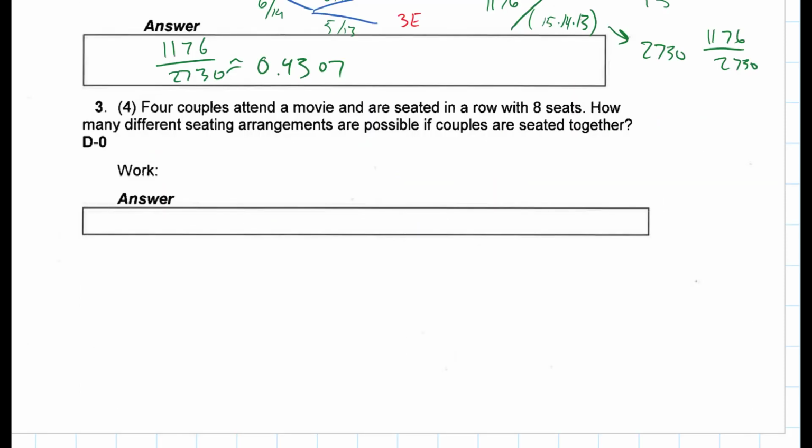So 4 couples attend a movie and are sitting in a row with 8 seats. How many different seating arrangements are possible if the couples are seated together? Okay, this is going to get a little tricky. I'm going to show some work here. We're going to have 1, 2, 3, 4, 5, 6, 7, 8 possible seats.